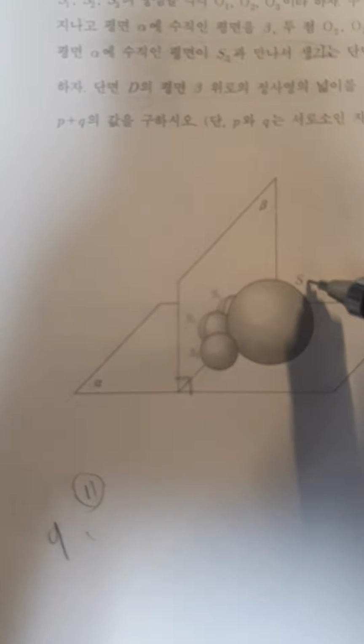Now, this plane beta and this plane alpha are perpendicular, I think that's what you call this, right? 90 degrees. And what happens is this sphere is S, whose radius is 3, and there are 3 spheres, sphere 1, sphere 2, and sphere 3, which all have the radius of 1. And all these spheres are on top of this plane alpha, so each touches it at one point.